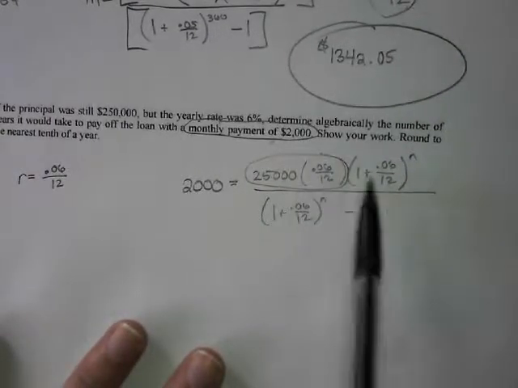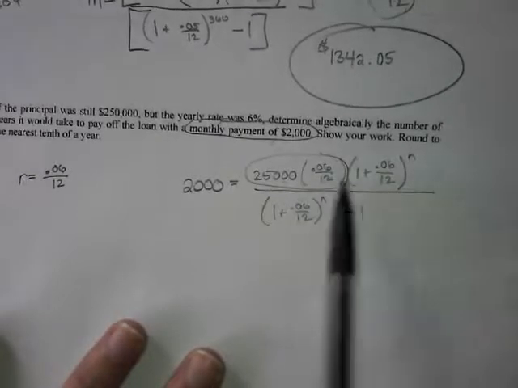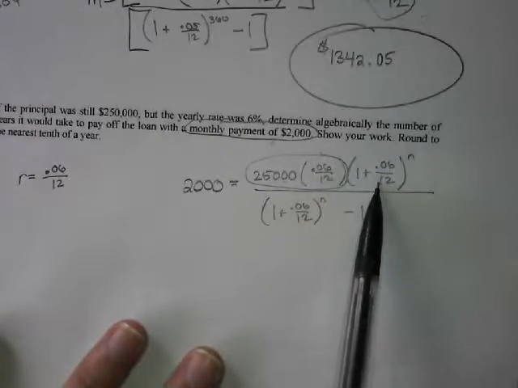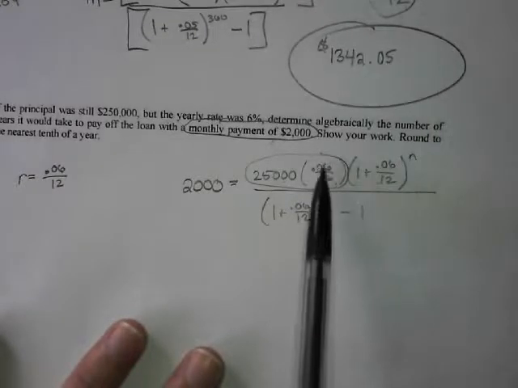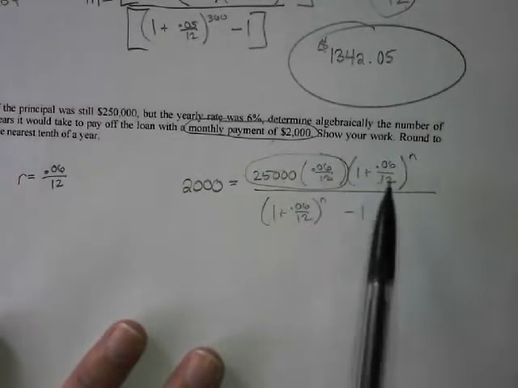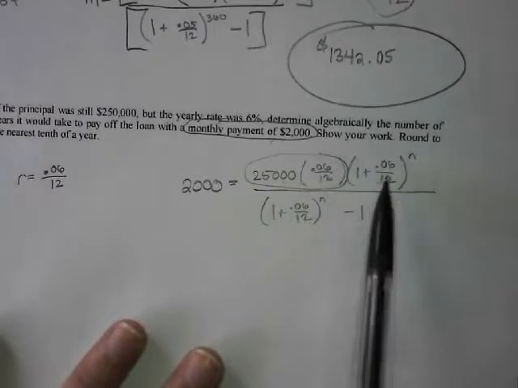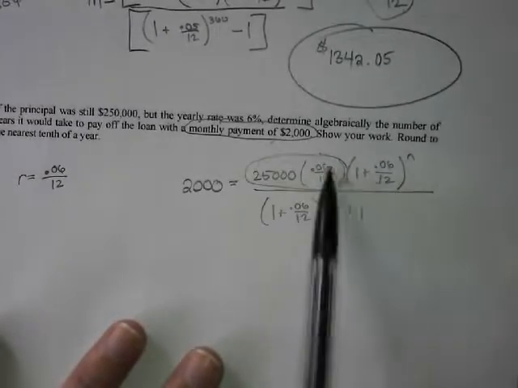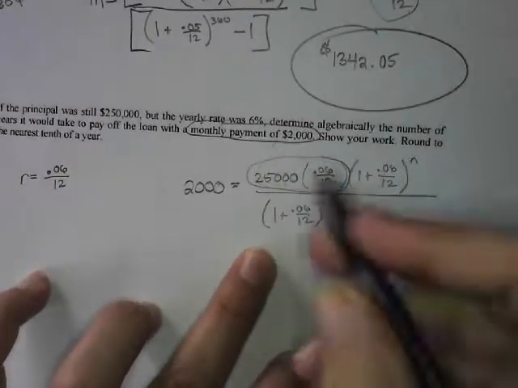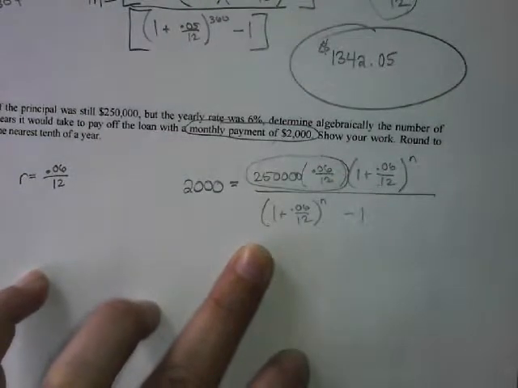I can't multiply these two by this one. Why not? Right, because this one has an exponent, and I have to do exponents before I can do multiplication. So I can't multiply this by anything, but the coefficient here, 250,000 times 0.06 divided by 12 gives me 1250 here.